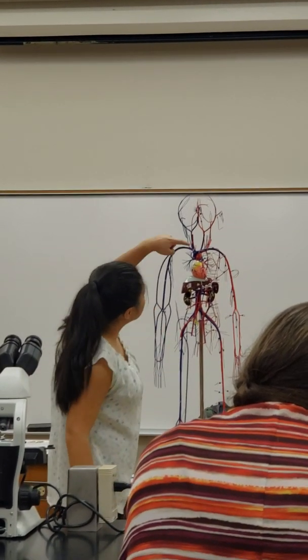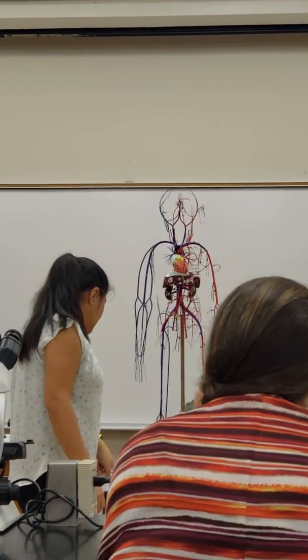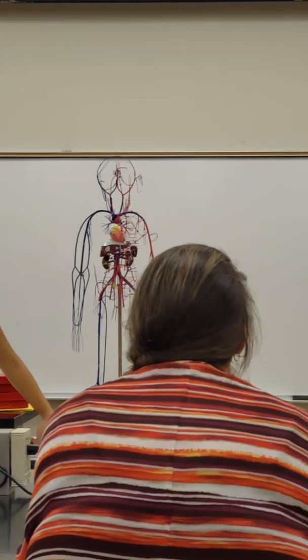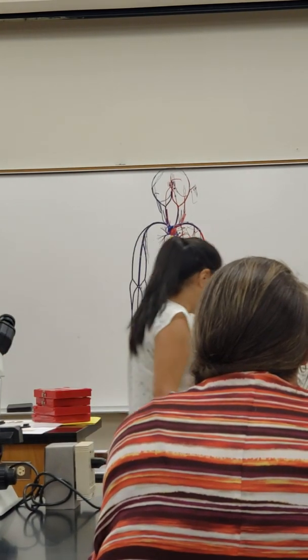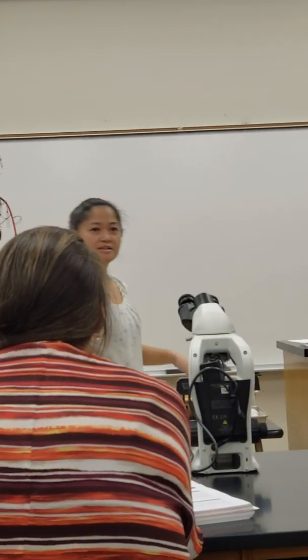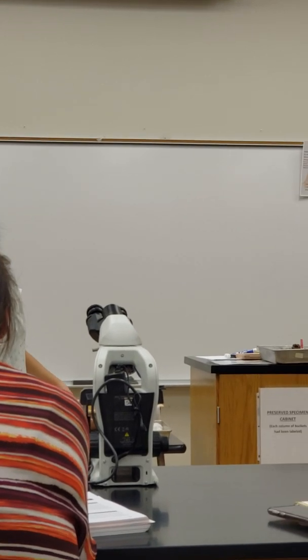Number 7 is identify this vessel right here. Left subclavian vein. The left subclavian vein. Okay, so if you look here, it says you must include right or left and artery or vein. So you have to have 3 components to each answer: right or left, the name of the vessel, and then artery or vein. Okay. Number 8 was pointing, I'm not going to lift it up, to the artery up here. What was this? It was the brachiocephalic trunk.